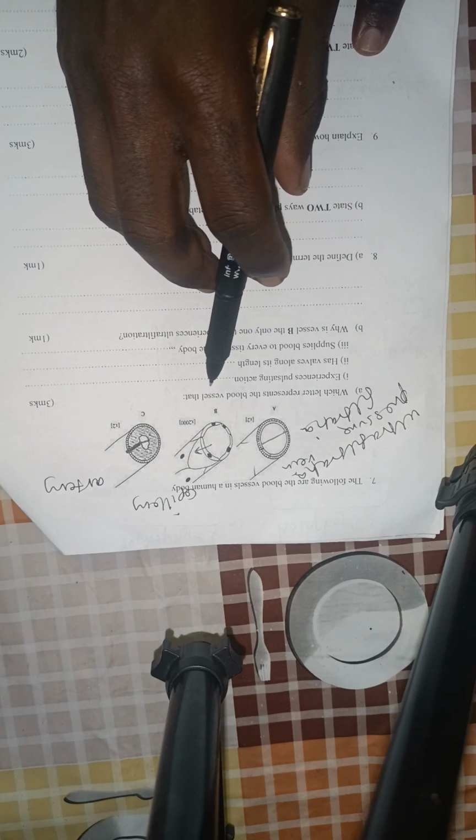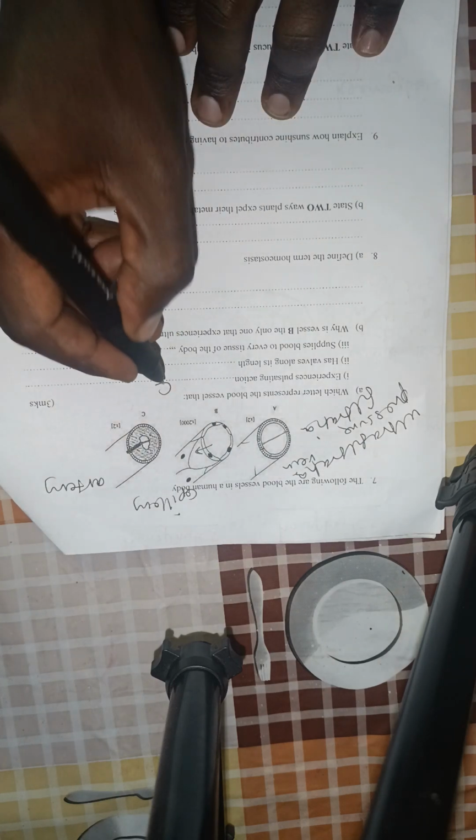Yeah, so that is it. So let's come back to the questions. Which letter represents the blood vessel that experiences pulsating action? That is C, an artery. Has valves along its length, that is A, that must be a vein. Supplies blood to every tissue of the body, that's a capillary, that is B.